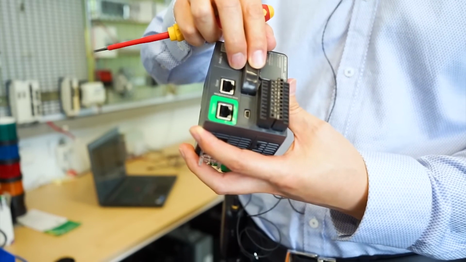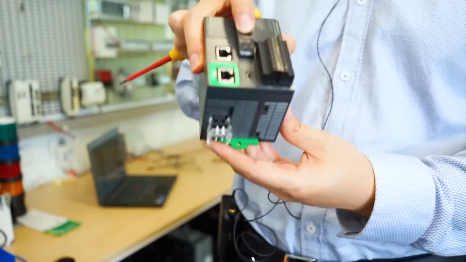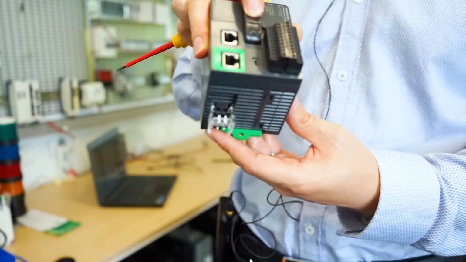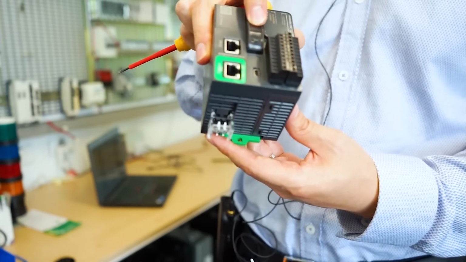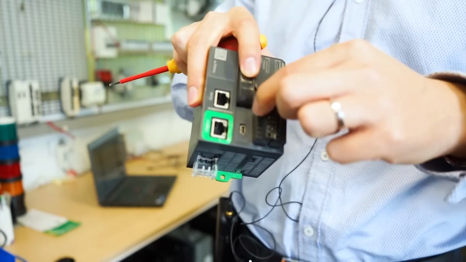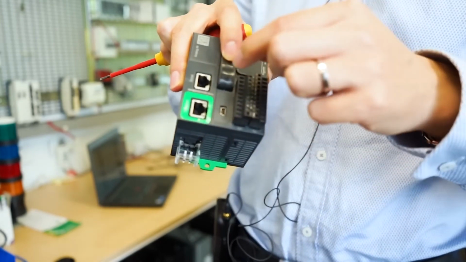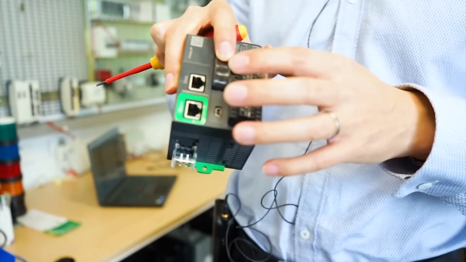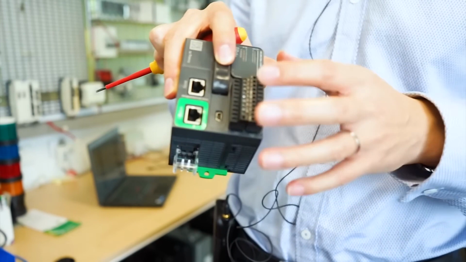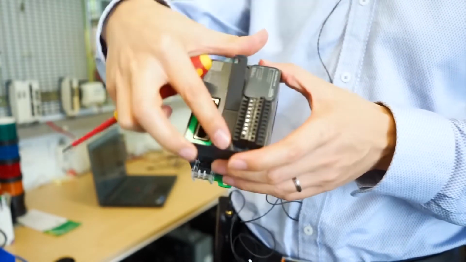The new feature is you don't have to power up this PLC in order to download the project. You can simply connect the cable from this mini USB to the laptop to power it up in order to transfer the program. Later on, we're going to show you how to do this.